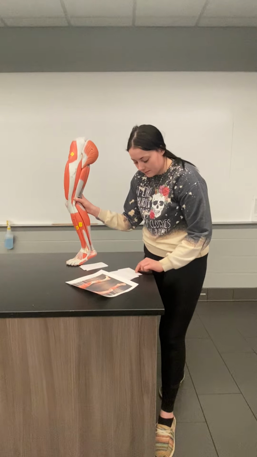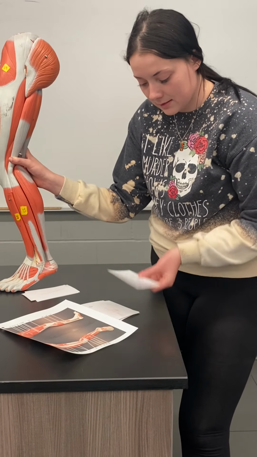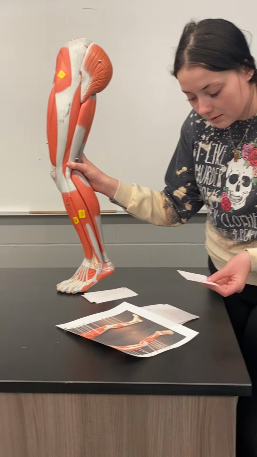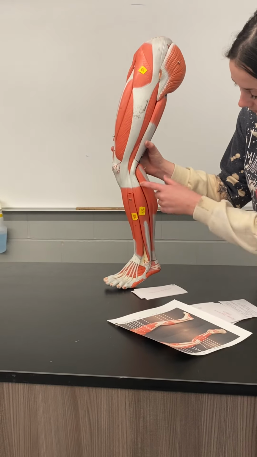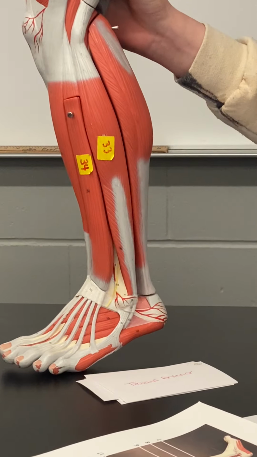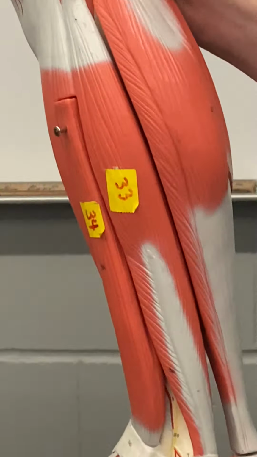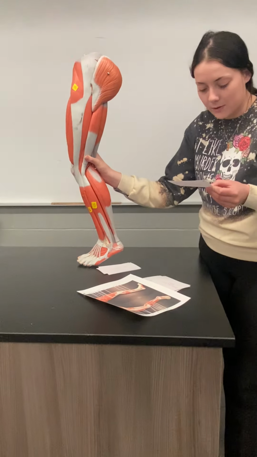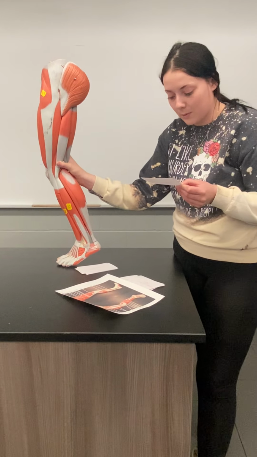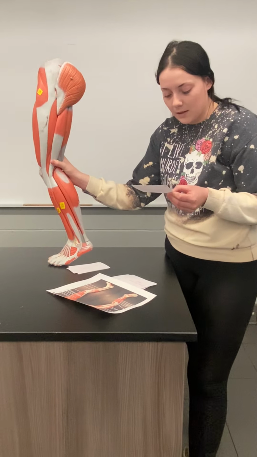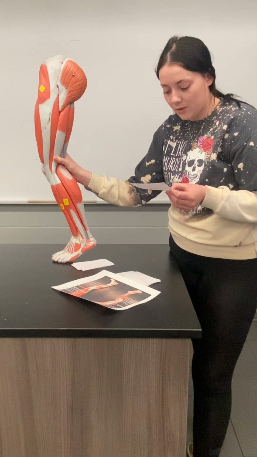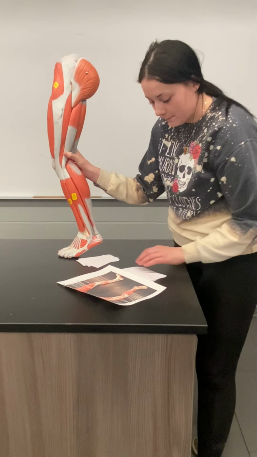Next is the fibularis longus, which is this one. The origin is the head of the fibula, proximal two-thirds of the lateral surface of the fibula, intermuscular septa. Insertion is the medial cuneiform bone, metatarsal bone number 1. Action is foot plantar flexion, foot eversion, and it arches your foot.